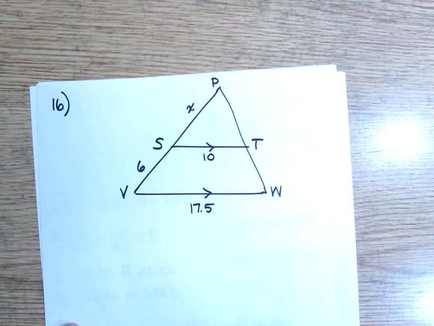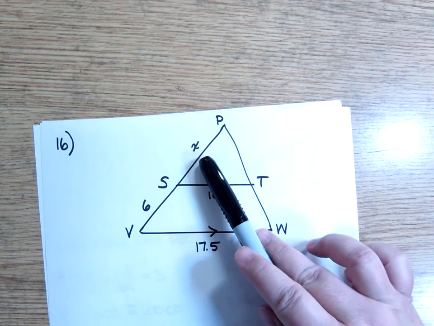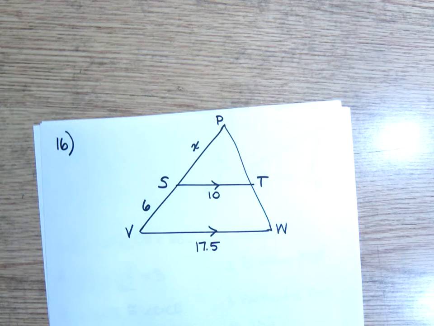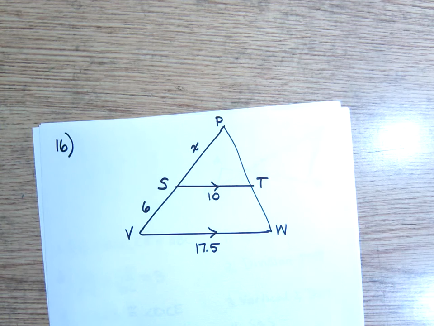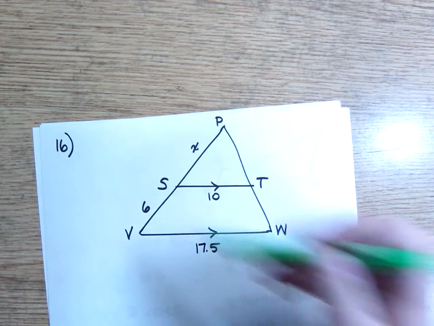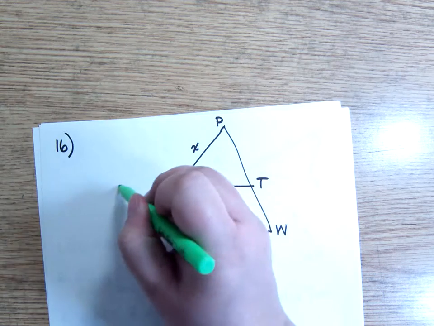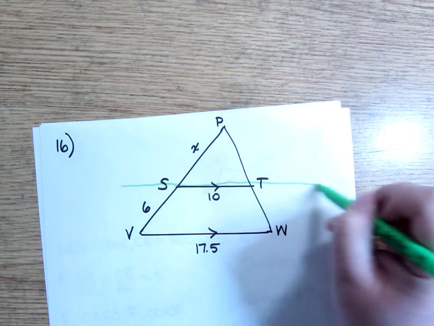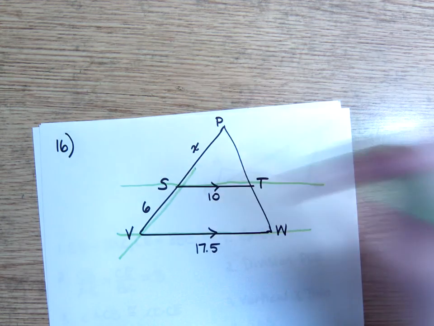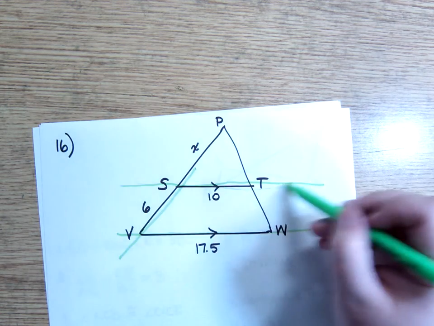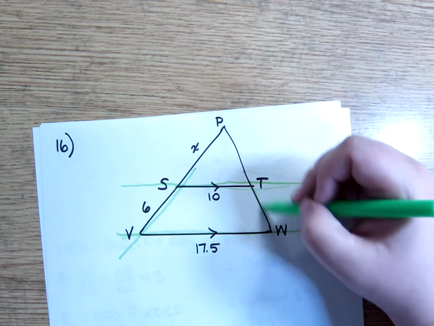Number 16 says, explain why the triangles are similar and then find each length. And the length they asked me for is PS. So first of all, you got to know that these little arrow things mean these two sides, these two segments are parallel. If those two segments are parallel, then we have two parallel lines crossed by a transversal right here, and also two parallel lines crossed by a transversal right here.